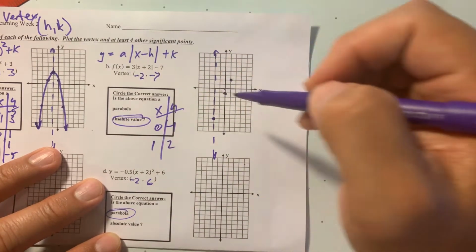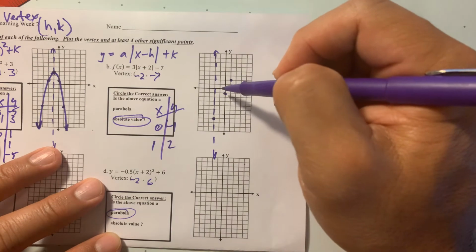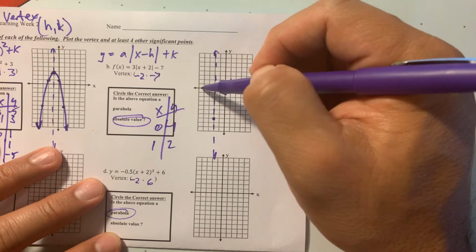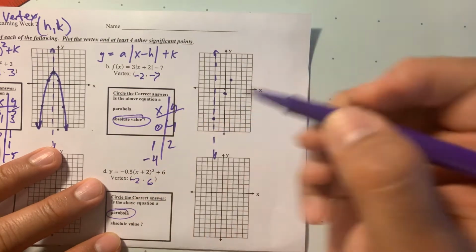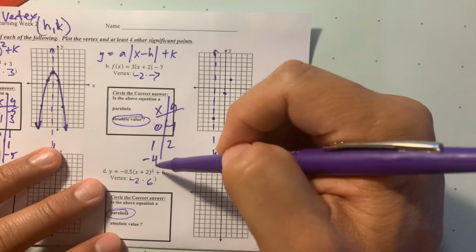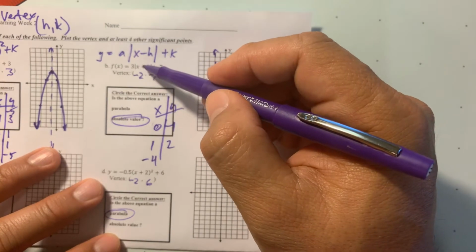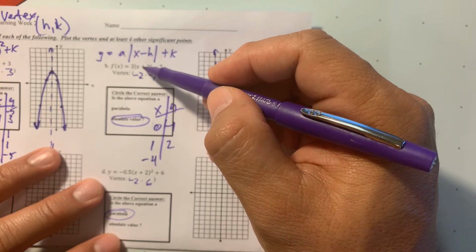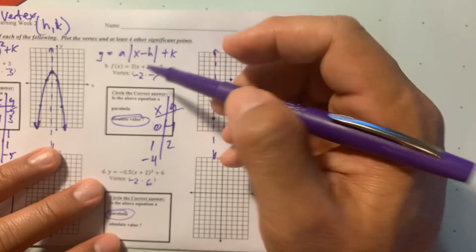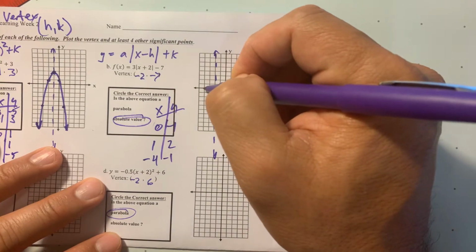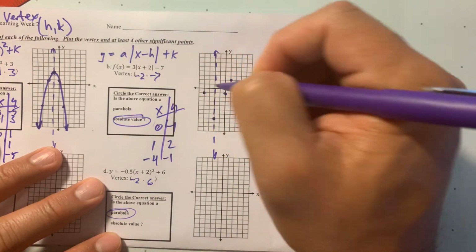Now I need to do some on the other side of the line of symmetry. So how about negative 4. I can choose whatever values I want for my x just to help me figure out what the graph looks like. So if I plug in negative 4 plus 2 is negative 2. And the absolute value of that is positive 2. And then 2 times 3 is 6. 6 minus 7 is negative 1. So negative 4, negative 1. I should have a matching one on the other side.